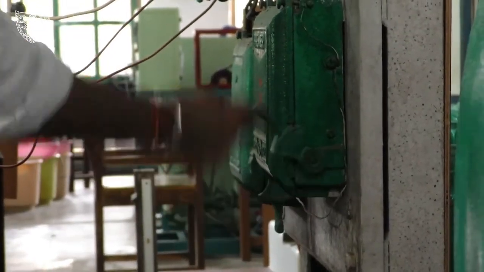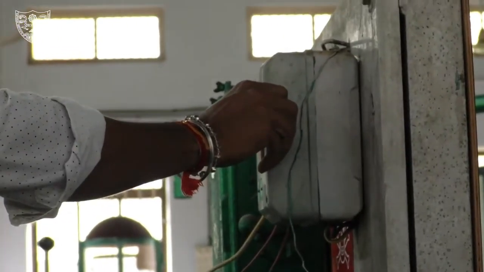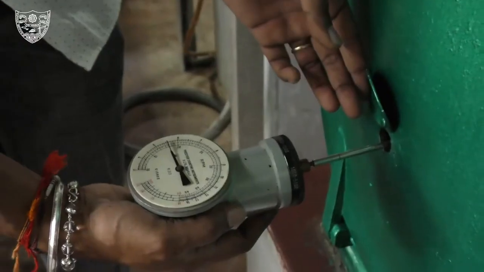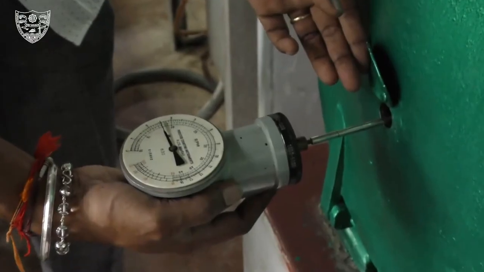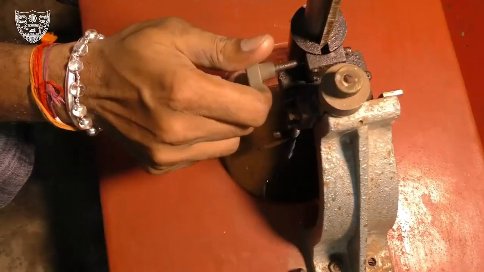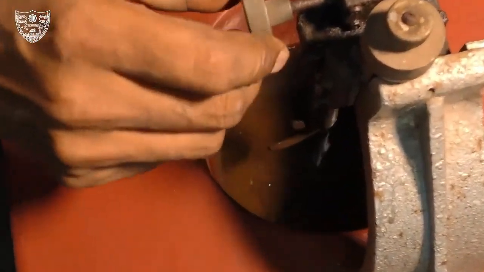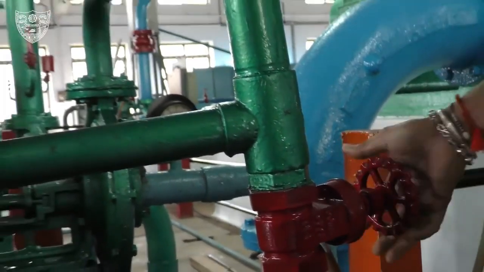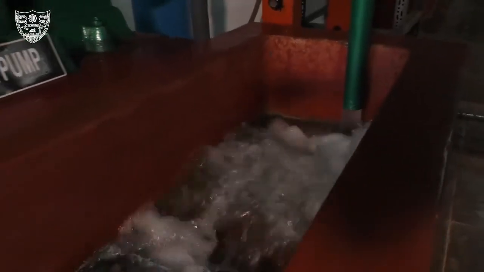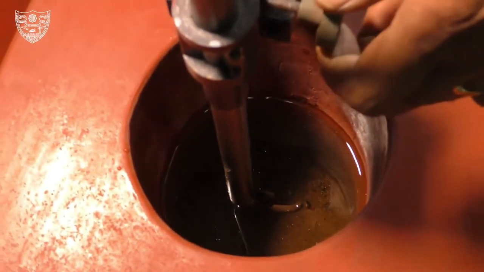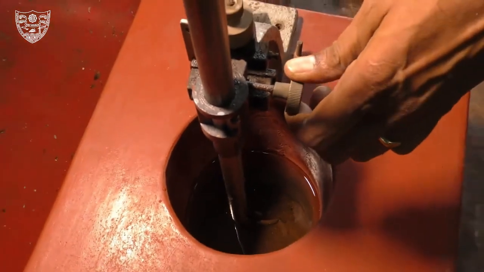Switch on the power to start the pump. Rotate the handle and set the speed of the motor to be constant. Measure the speed of the pump using a tachometer and record the value. Note the initial reading on the hook gauge. Open the delivery valve and allow the water to flow in the channel. Using the hook gauge, get the final reading for the V notch.